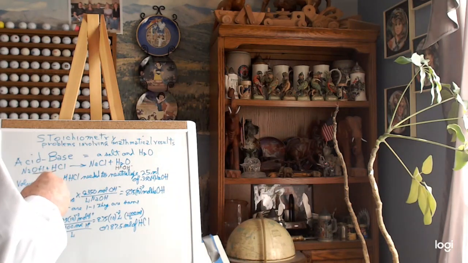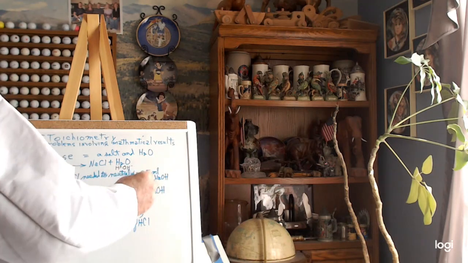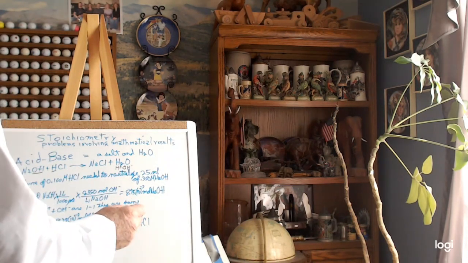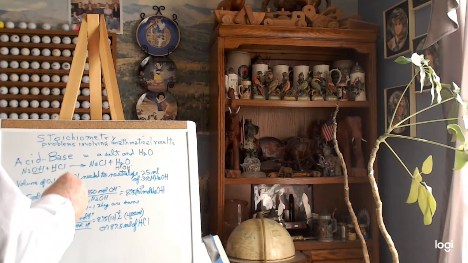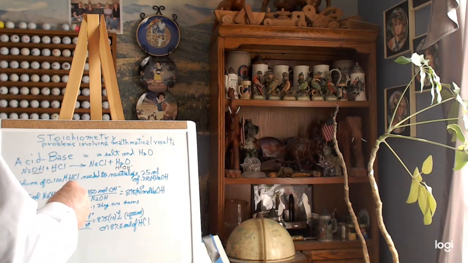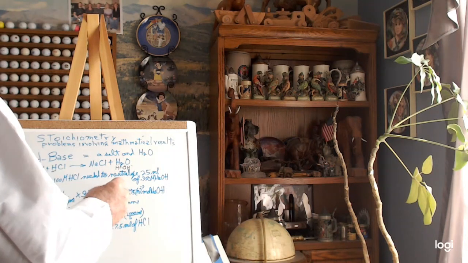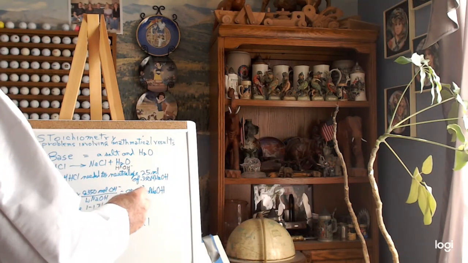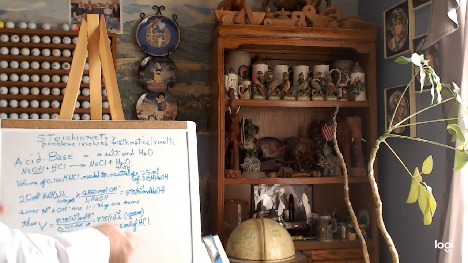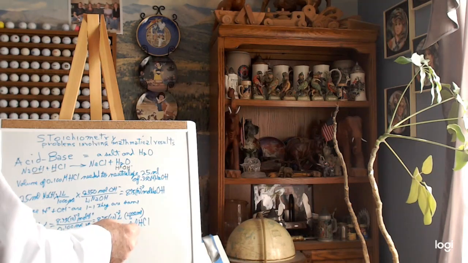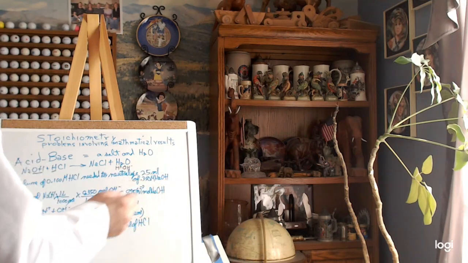So if you know one of these, and what you're trying to find is this, 25 milliliters of 0.35 molar sodium hydroxide, all you have to do is change the milliliters to liters of the sodium hydroxide, and that'll give you the number of moles, which is 0.350 moles per liter, or 8.75 times 10 to the minus third moles of sodium hydroxide. And you got to get that same equivalent of hydrogen ions, because remember, H plus OH forms water. That means it's neutral.